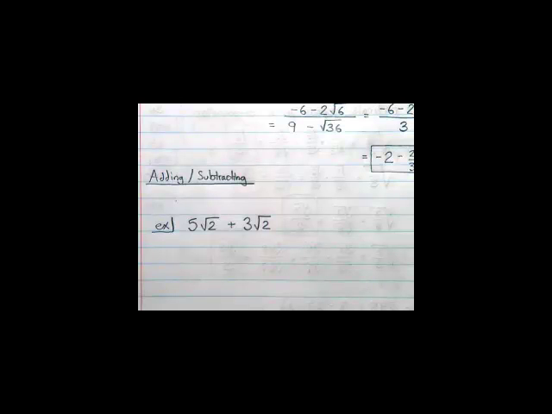What did you say about like terms? You can only add or subtract if they are like terms, so the roots have to be exactly the same. Okay? So think about this. Let's pretend the square root of 2 is actually just x. If I had 5x plus 3x, what would that be? Just 8x, right? I got 5 of them plus 3 more of them. I've got 8 altogether, right?